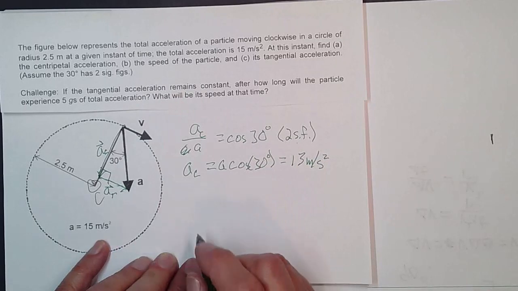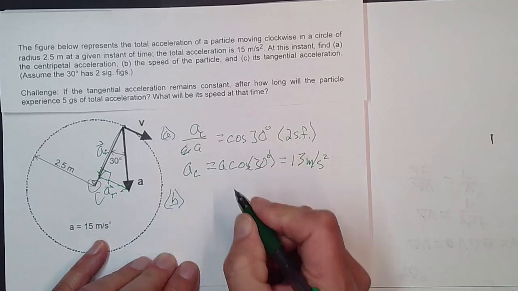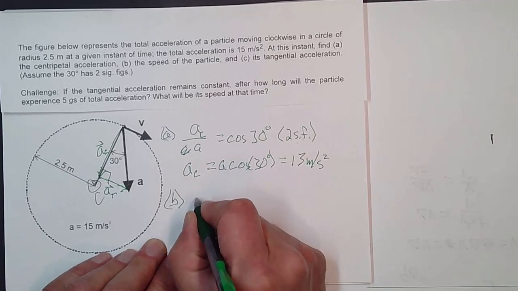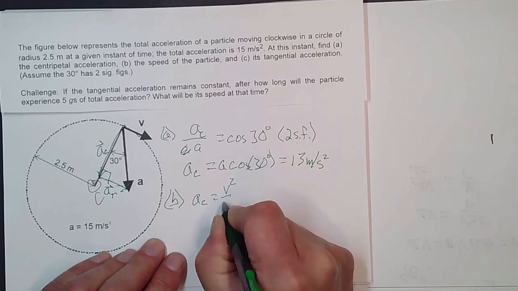The second question asks the speed of the particle. So here was part A. Part B is just going to be the speed of the particle. Well, a sub c is the one that's equal to v squared over r.